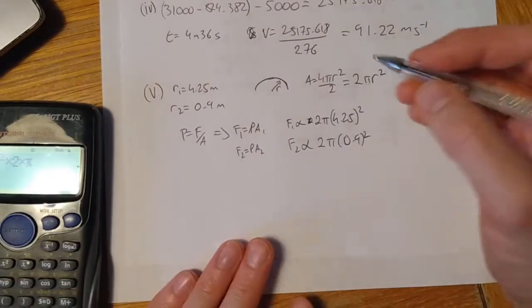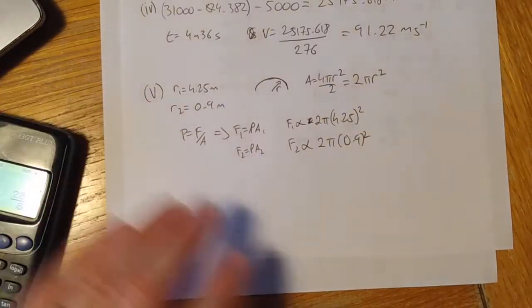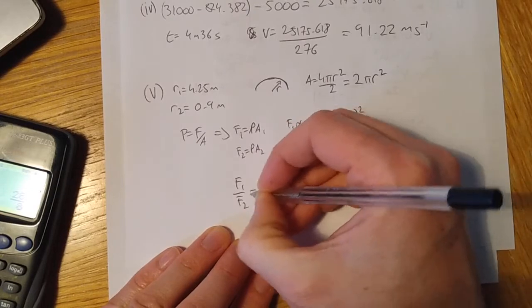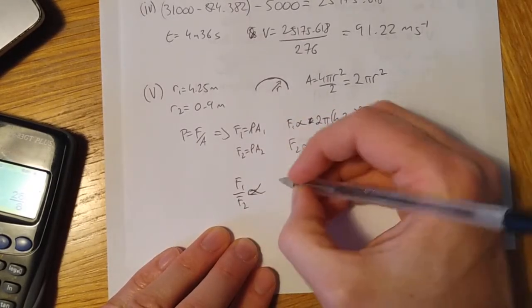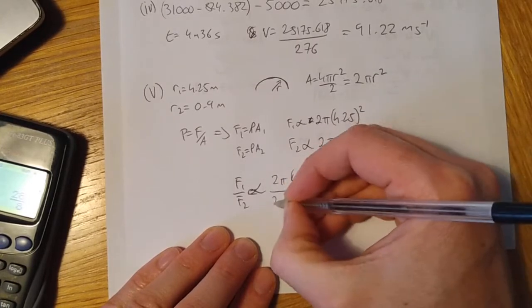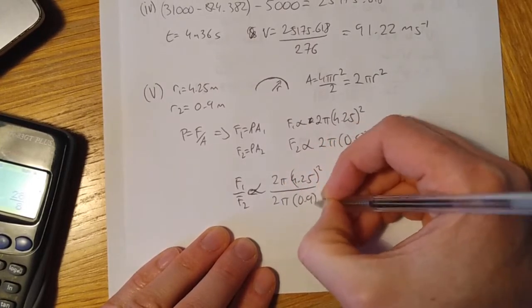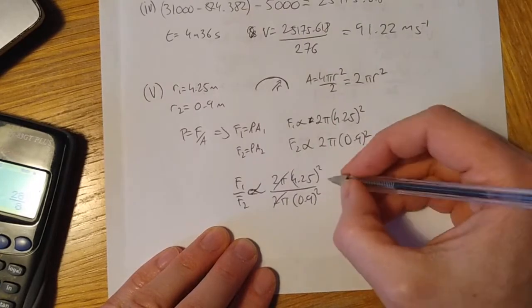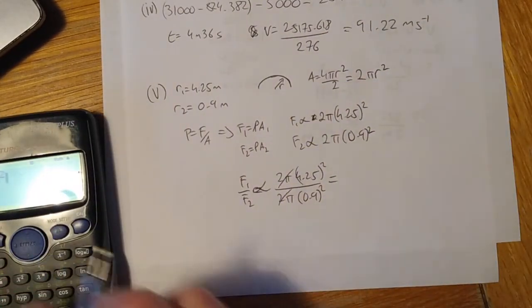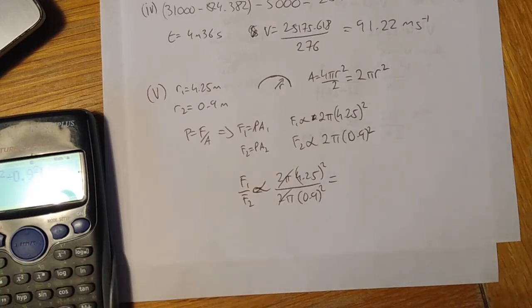What I want to do is see how much the force has increased. So I'm going to do F1 divided by F2. It'll just make the maths easier. So that is going to be directly proportional to 2 pi times 4.25 squared divided by 2 pi times 0.9 squared. The 2 pi is common to both of them. So I'm just doing 4.25 squared divided by 0.9 squared.